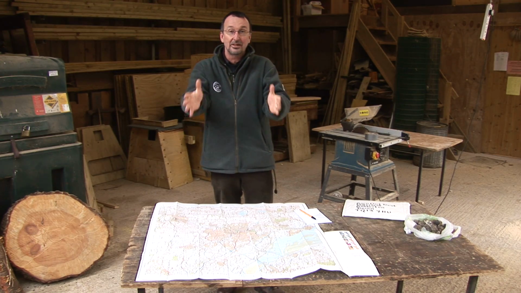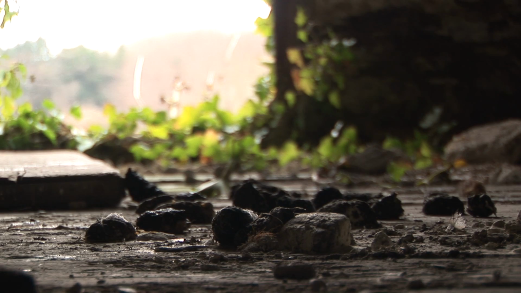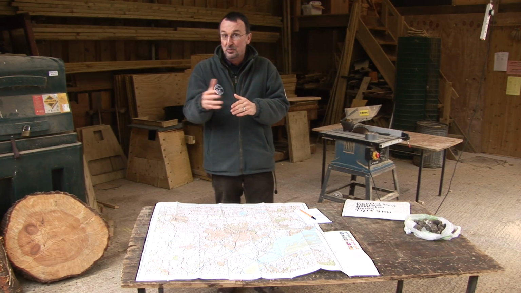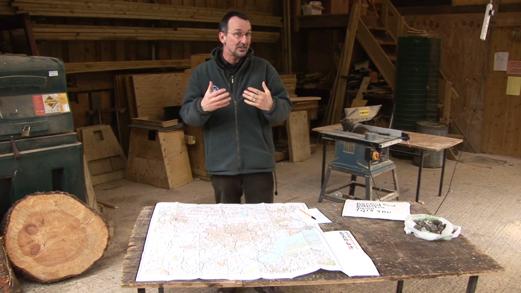You might be out one day in a farm building perhaps and find some pellets, or perhaps somebody tells you where barn owls are nesting. This is really important information for conservation purposes. And obviously, if you're going to report that to us, you need to know the kind of information we want.